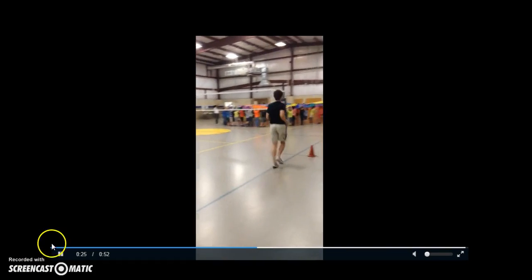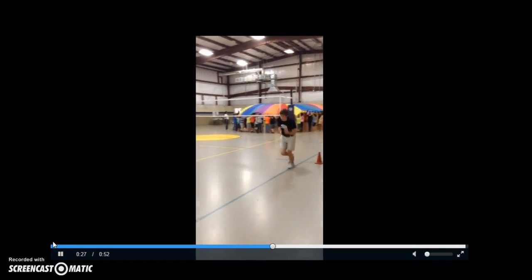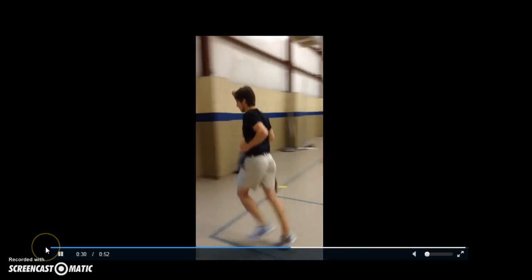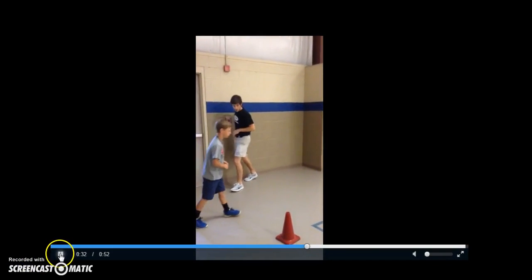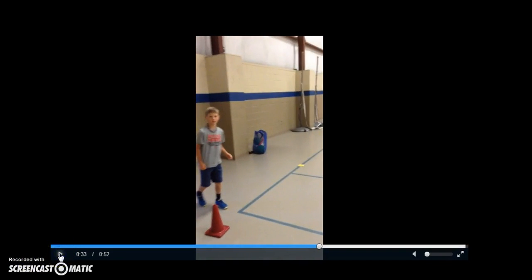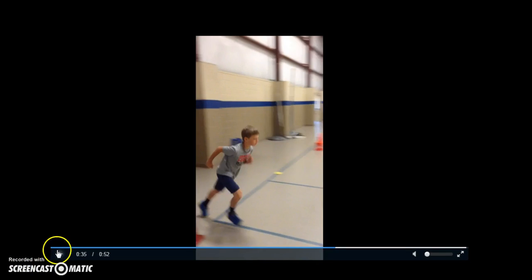As you can see right there, I never land flat-footed. My arms and legs are moving in opposition. My legs are at 90 degrees and my feet were both in the air. Now, we'll view the student's attempt.